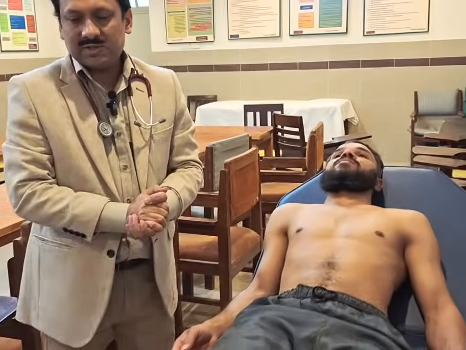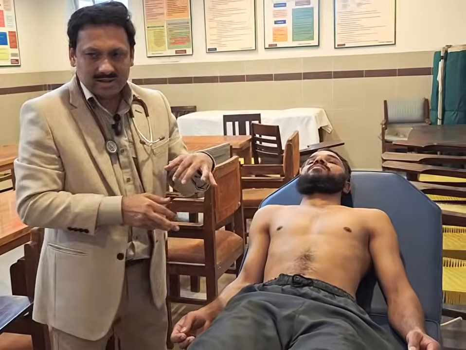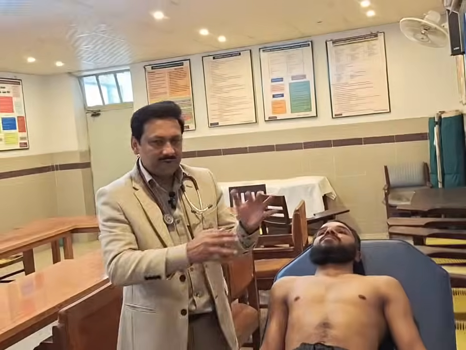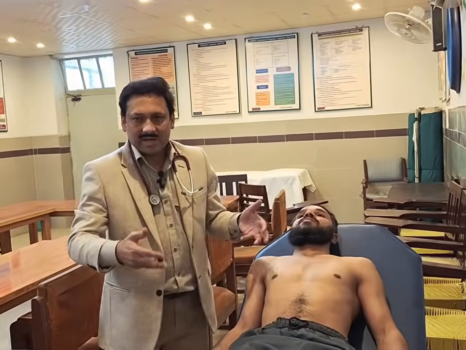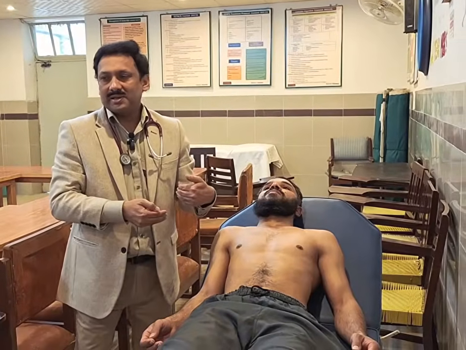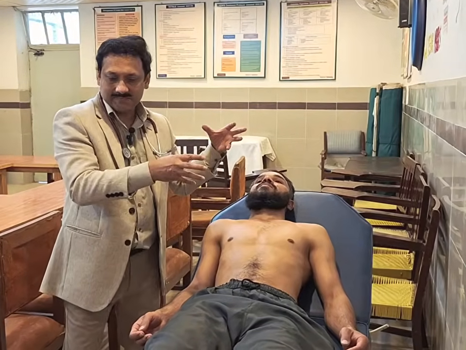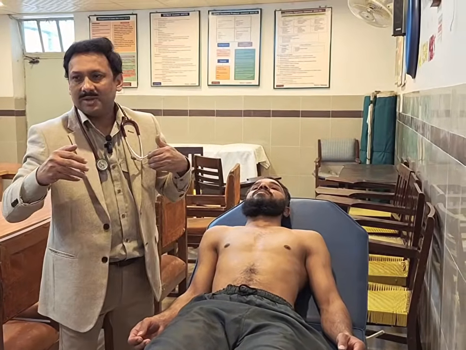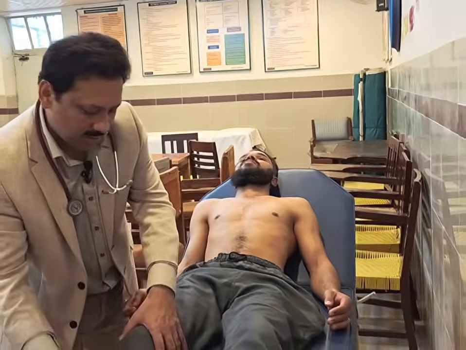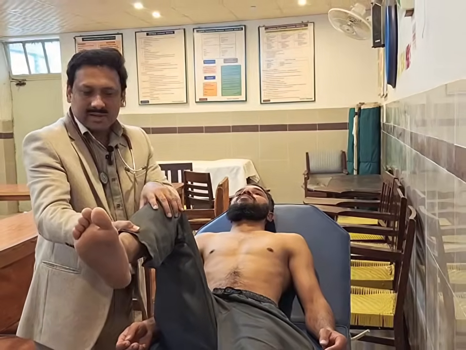Then finally, the next sign is Brudzinski. It can be done in two ways. One is by examining the neck; you check this Brudzinski in the legs. As you move the neck, just as you did while checking for neck rigidity, the patient flexes his knees. So that's what we call the neck Brudzinski sign. And the common one, which is usually done in exam, is the one where you examine the Brudzinski sign while examining his legs.